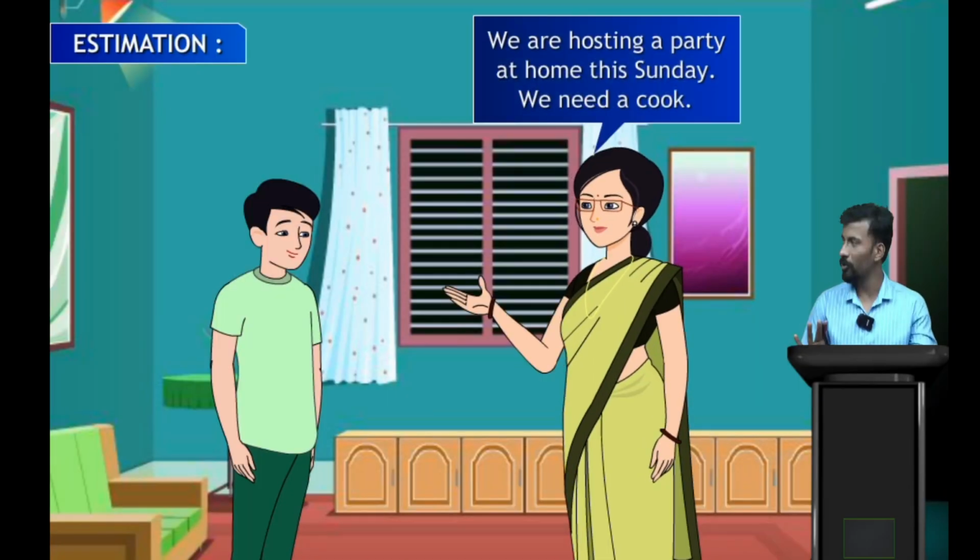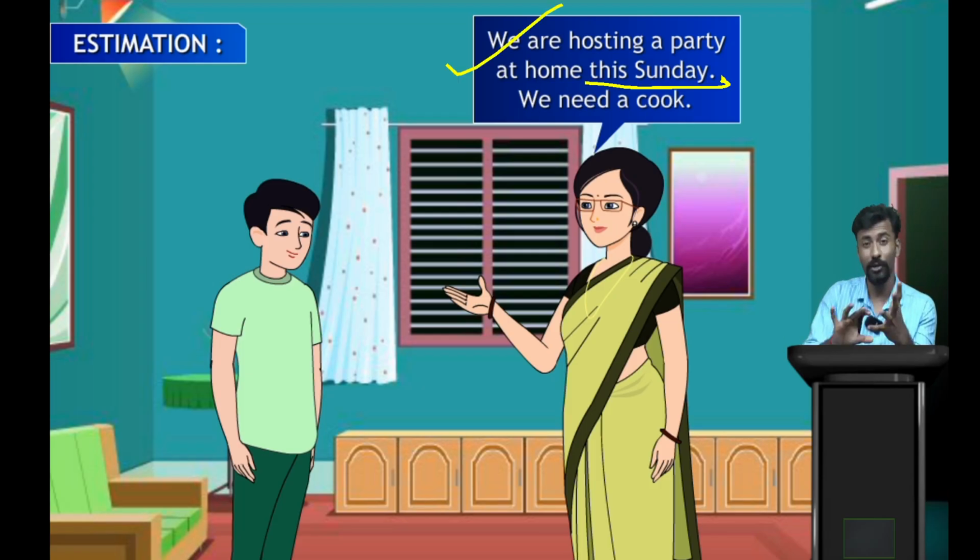Okay. So we are going ahead. Here we have seen that two persons are there in a room. The lady tells the boy that we are hosting a party at home this Sunday. We need a cook. So they are going to have a party, and we need a cook. Fine. So now what happens, students?